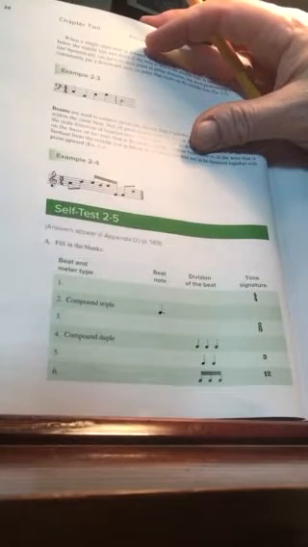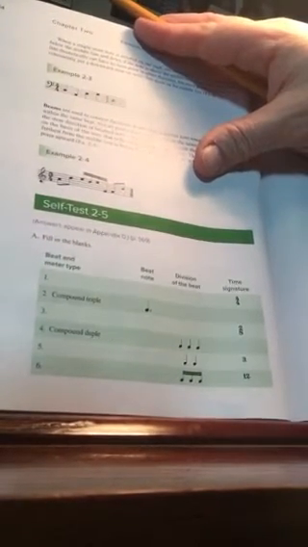Let's see. In self-test 2.5, if you were sitting here in class, I would ask you to complete that. This one is a mixture of simple signatures and compound signatures. Simple times and compound times. I can tell a few things just by kind of flying over at 10,000 feet. I'm not going to go ahead and fill this one in for you. I think you ought to do this one on your own in preparation for the quiz.